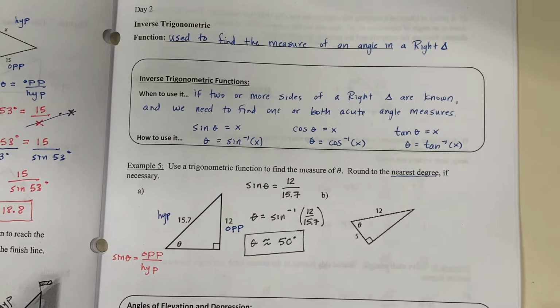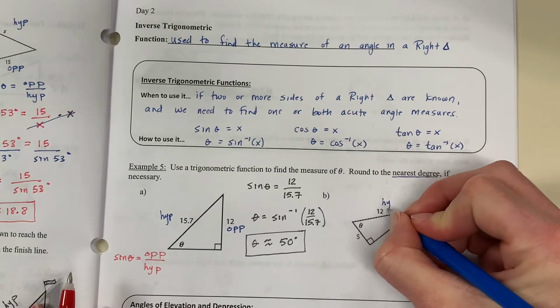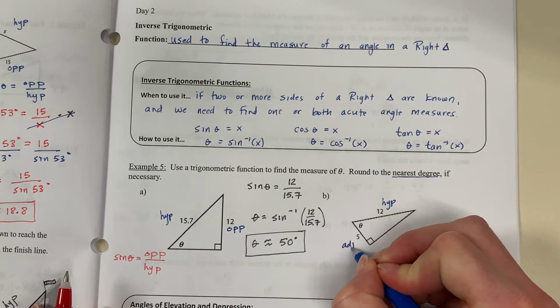Okay, let's try letter B. In letter B, I need to find my angle theta. I'm given side lengths 12 and 5. 12 is my hypotenuse, and 5 is the adjacent side.